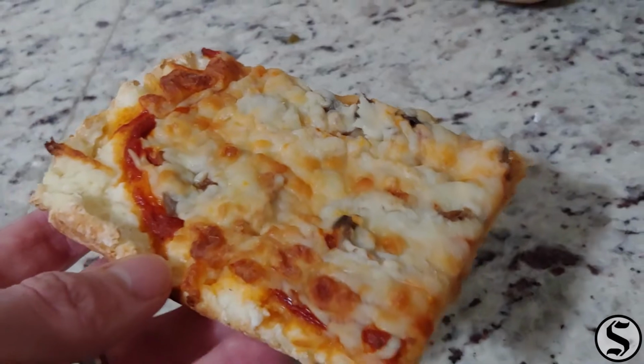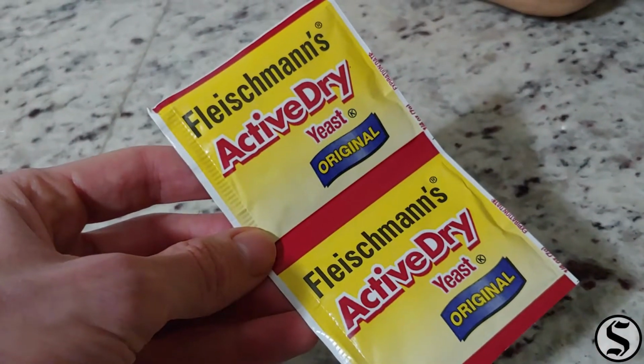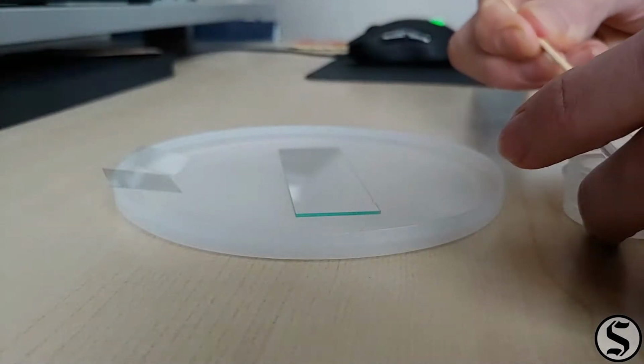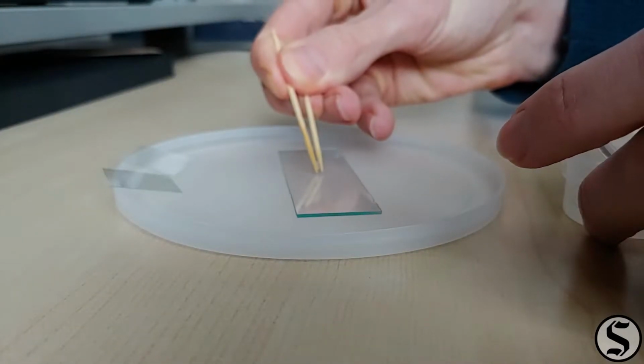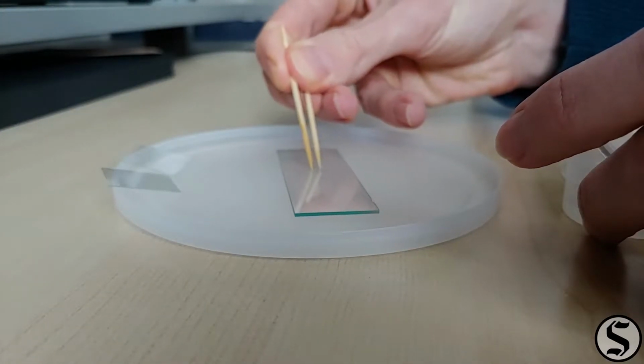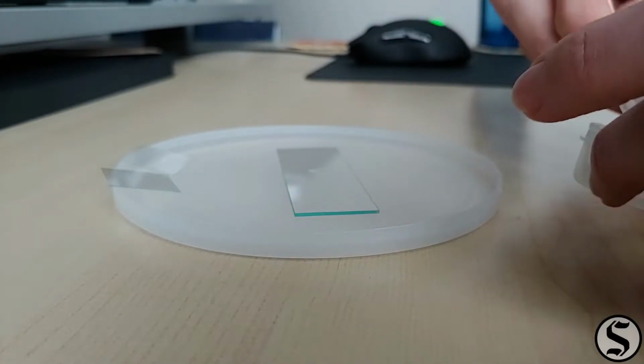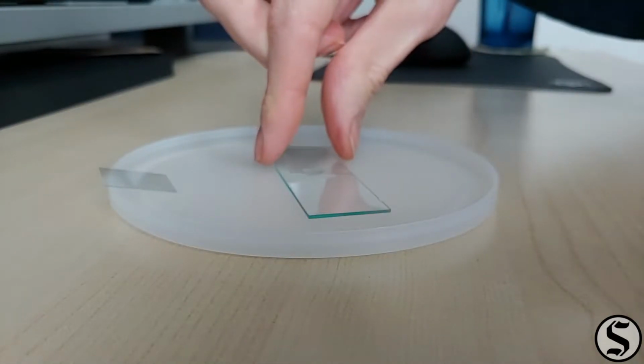Today's sample comes from my pizza, specifically the dough. More specifically, the yeast that went into the dough. So I mixed that yeast into a little warm water, put a few drops on a slide for us to investigate.